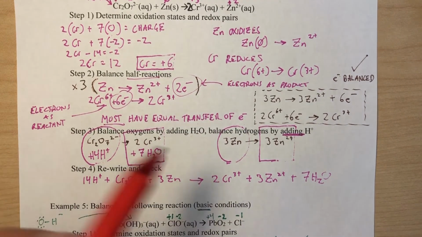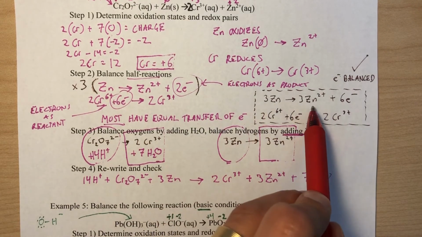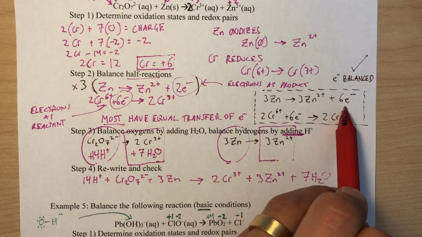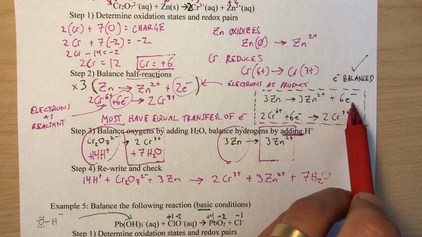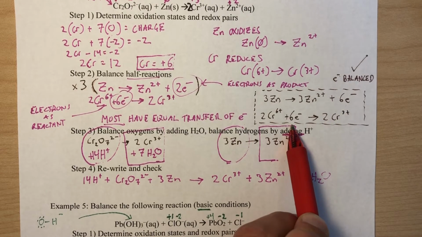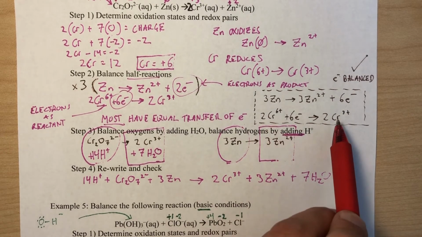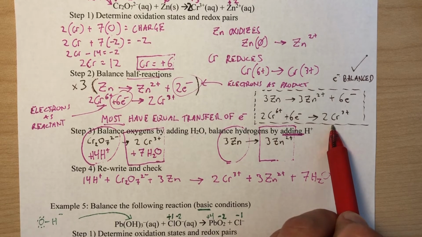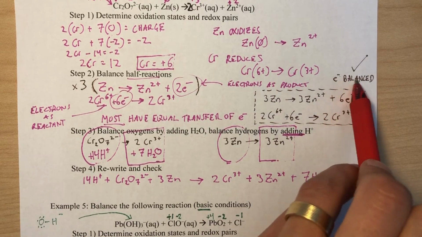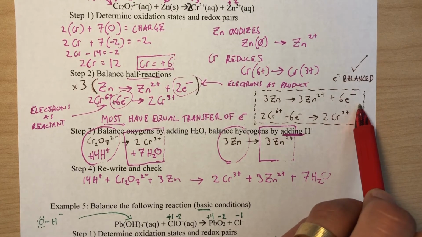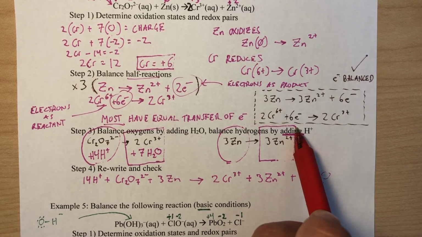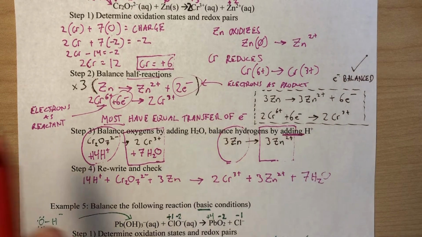When we do that, we have 3 equivalents of zinc react to form 3 equivalents of zinc 2+ that release 6 electrons. Those 6 electrons are then acquired by 2 equivalents of chromium 6+ to form 2 equivalents of chromium 3+. So our electrons are now balanced. 6 electrons are being released, and 6 electrons are being acquired.